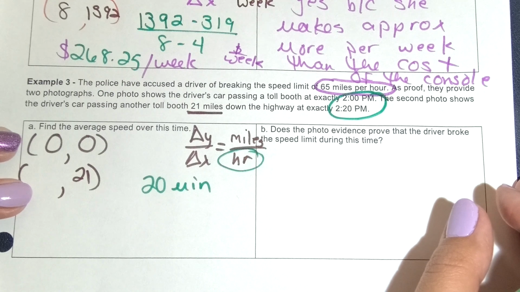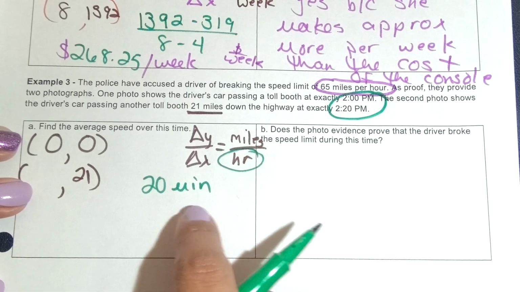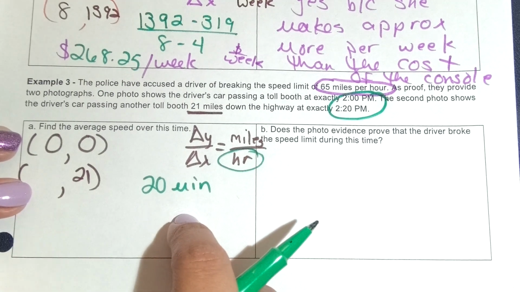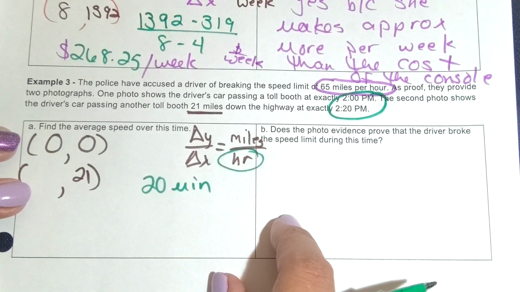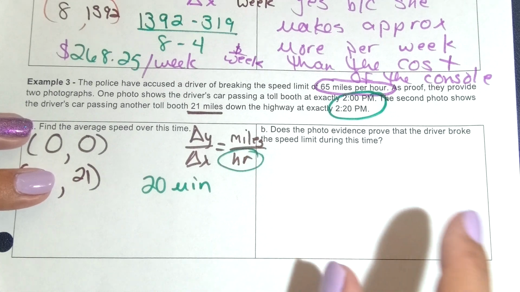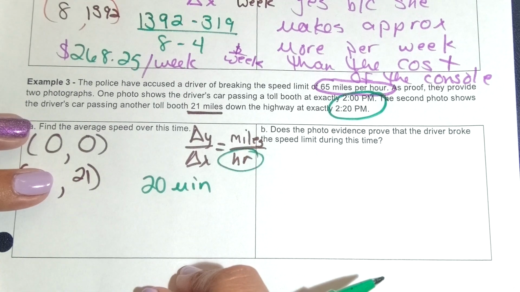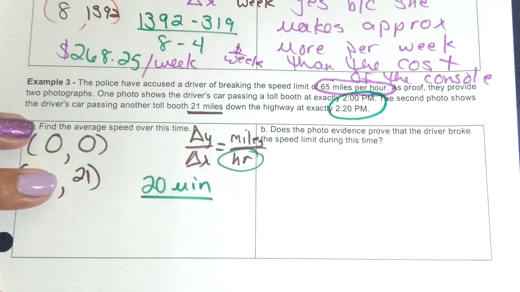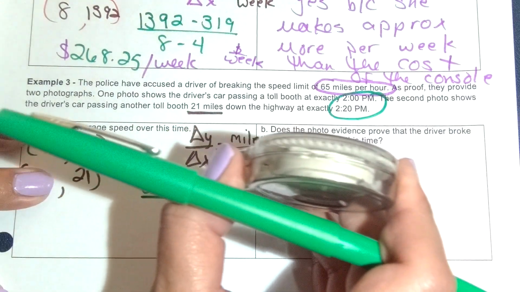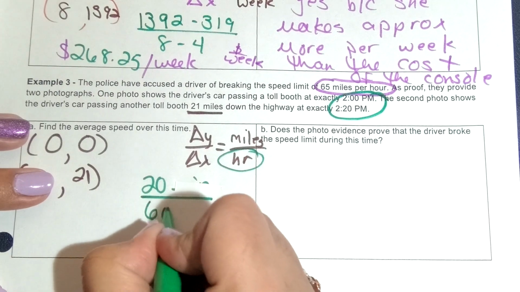How do I find it? If we need to multiply to go from hours to minutes, what do we need to do to go from minutes to hours? Divide. So we're going to divide by what? By 60. We're going to divide by 60.